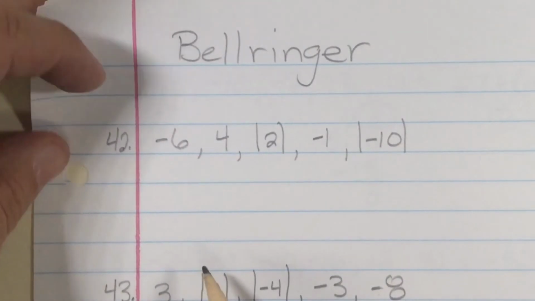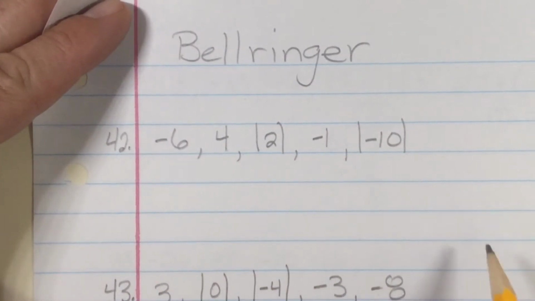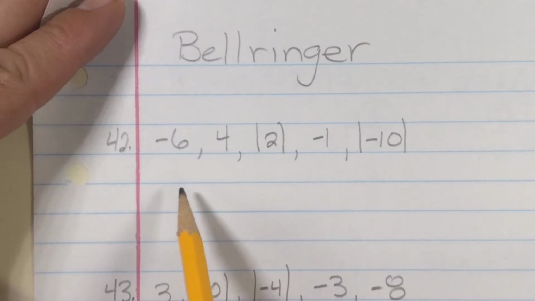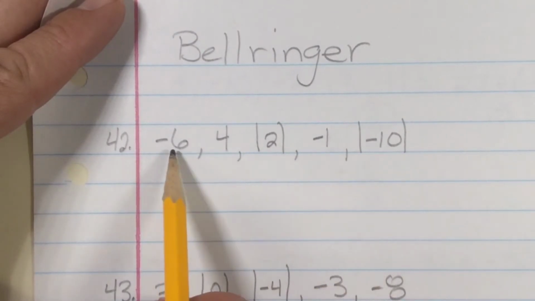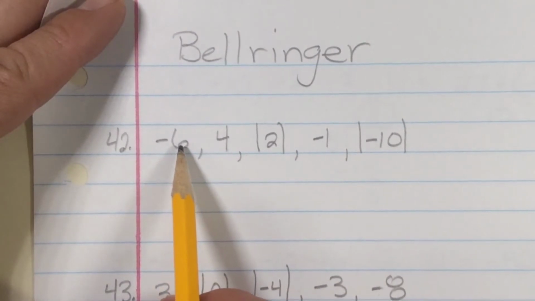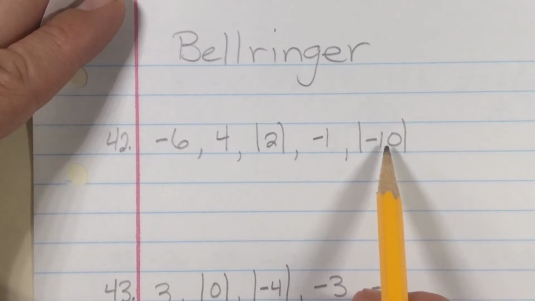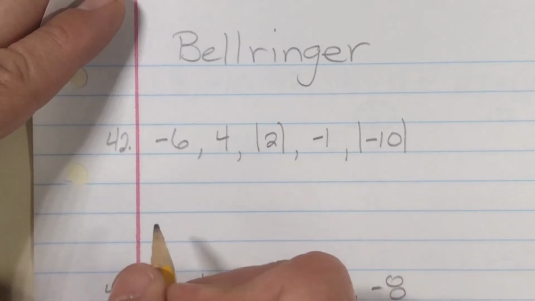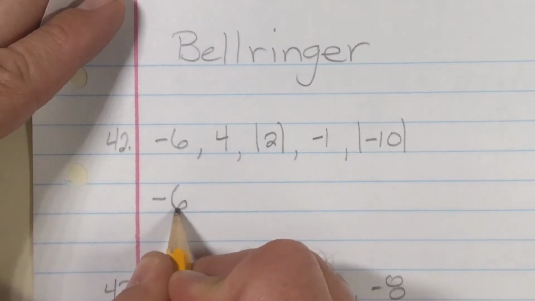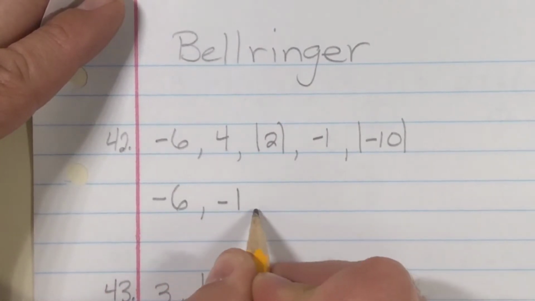Okay, so for the bell ringer here, number 42, we're supposed to order these from least to greatest. So we'll take care of the negative numbers first, because obviously they'll be less than any positive number or any absolute value, which is a positive number. So I have -6 and -1. -6 is less than -1, so they go in that order.